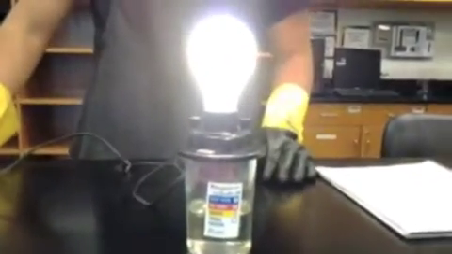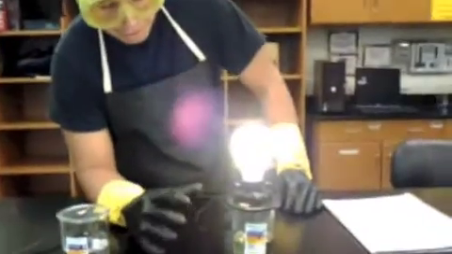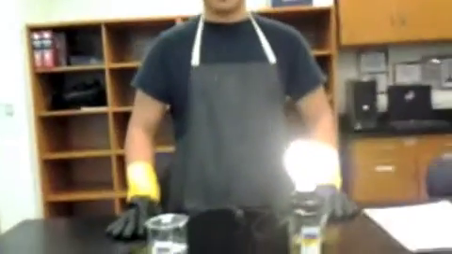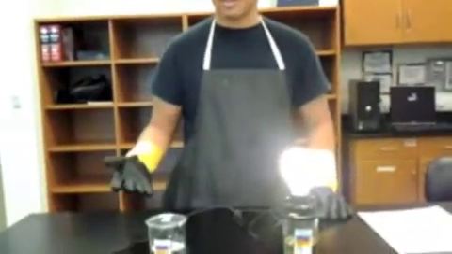As you see here, the light bulb lit up. Therefore, the magnesium chloride has electrolytes within the solution. And as you see, if you look closer, there are bubbles forming around the electrode. So that is one way to see that the electrons are flowing from the electricity outlet and into the solution and into the other electrode, creating the electricity.